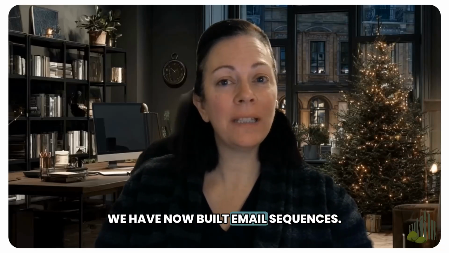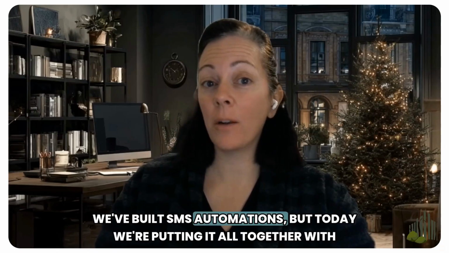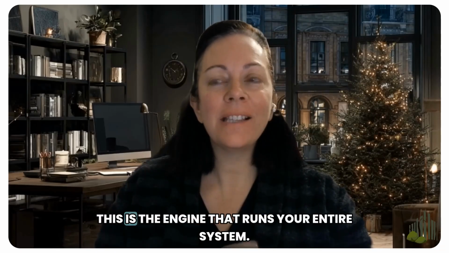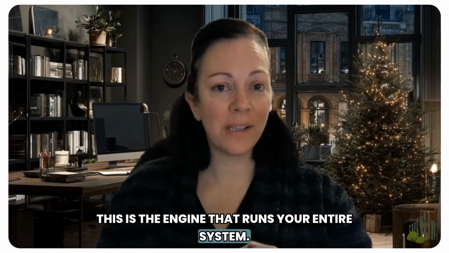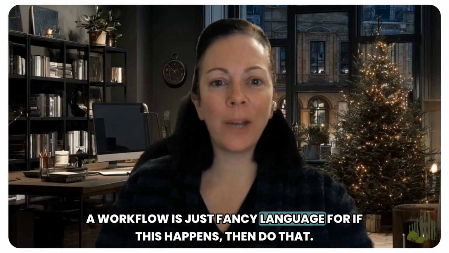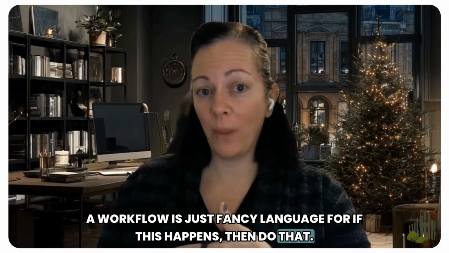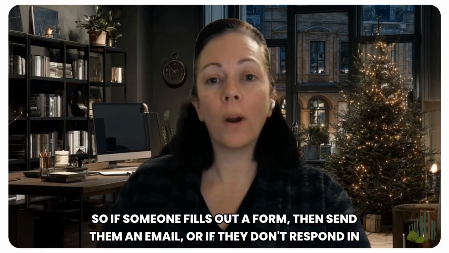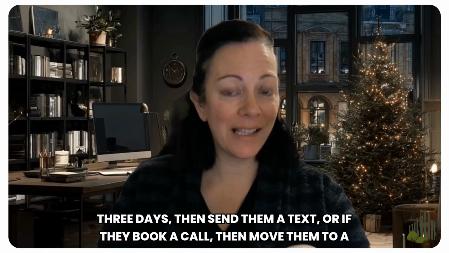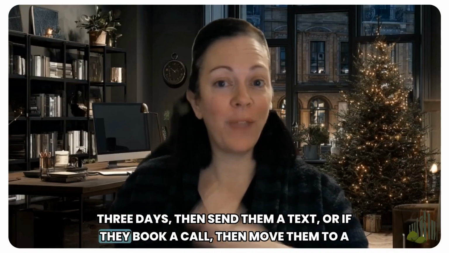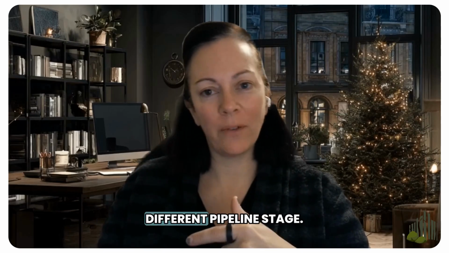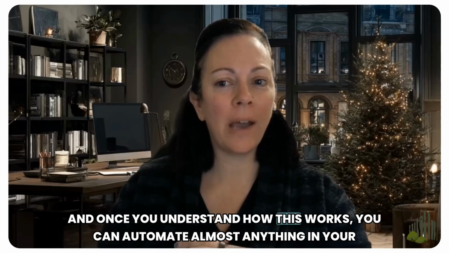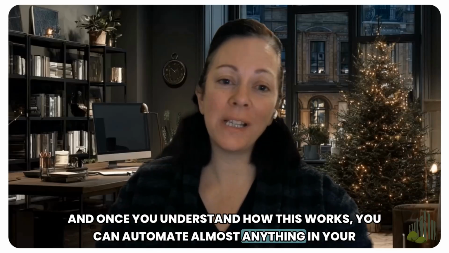We have now built email sequences, we've built SMS automations, but today we're putting it all together with workflows. This is the engine that runs your entire system. A workflow is just fancy language for if this happens, then do that. So if someone fills out a form, then send them an email. Or if they don't respond in 3 days, then send them a text. Or if they book a call, then move them to a different pipeline stage. It's logic, it's automation. And once you understand how this works, you can automate almost anything in your business.